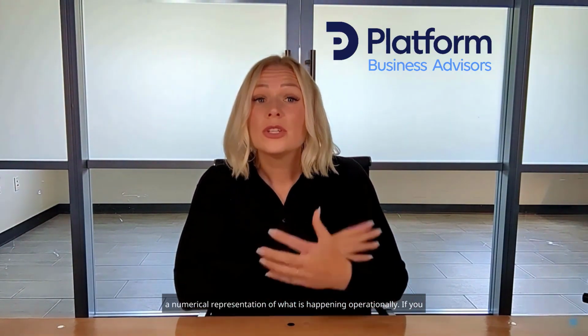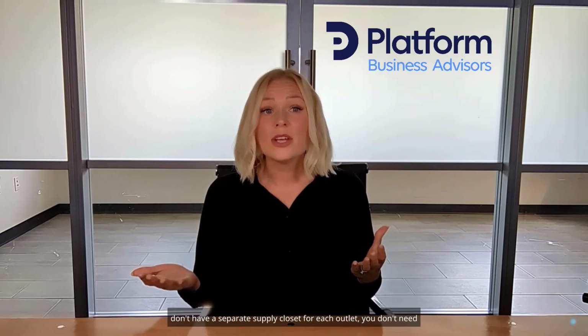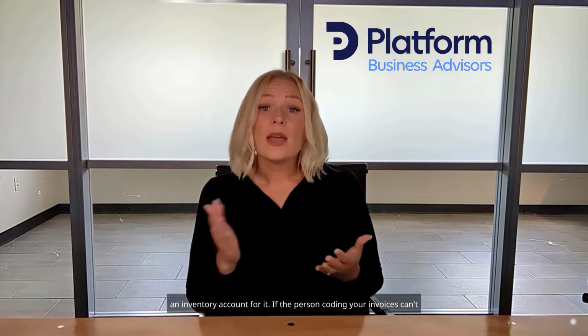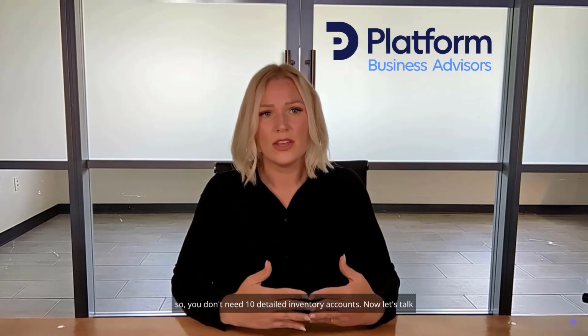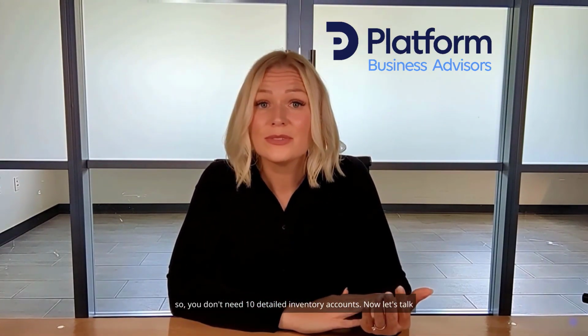Practicality is key here. After all, the account is only a numerical representation of what is happening operationally. If you don't have a separate supply closet for each outlet, you don't need an inventory account for it. If the person coding your invoices can't split it out into enough detail, or it isn't worth their time to do so, you don't need 10 detailed inventory accounts.